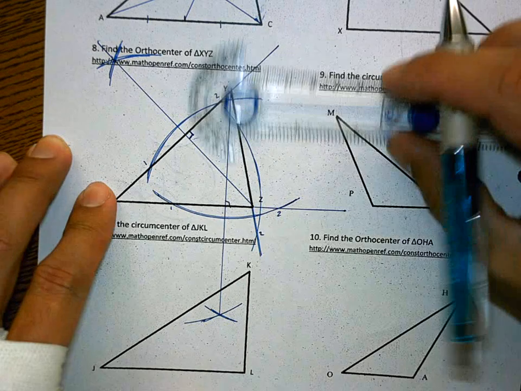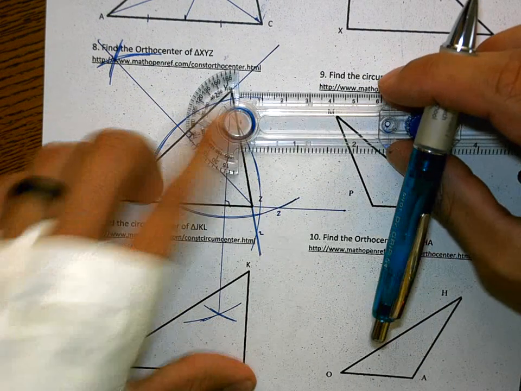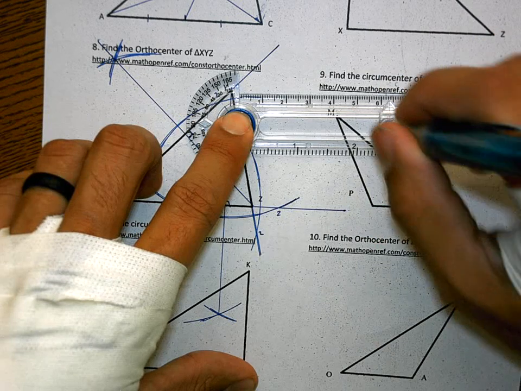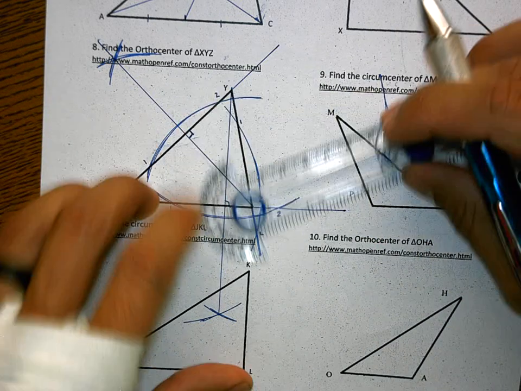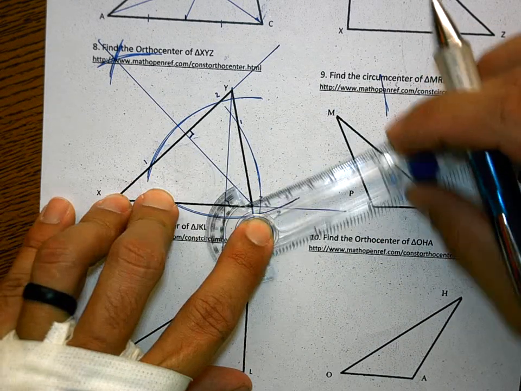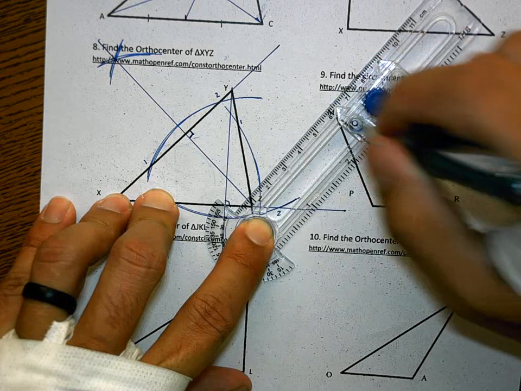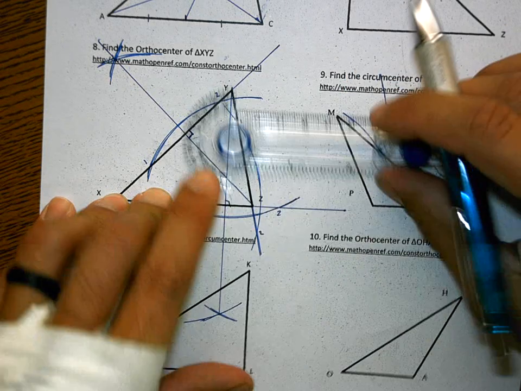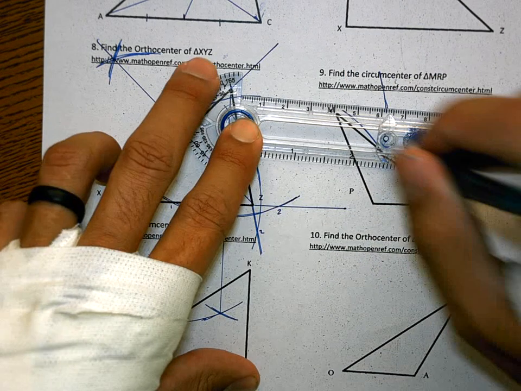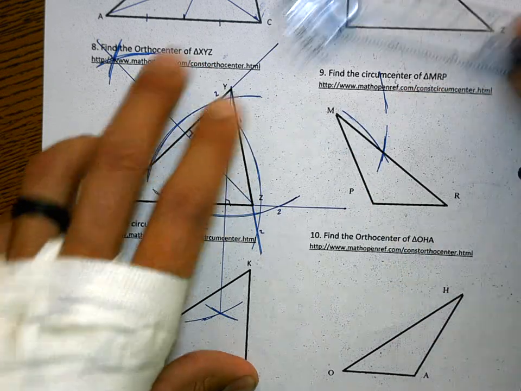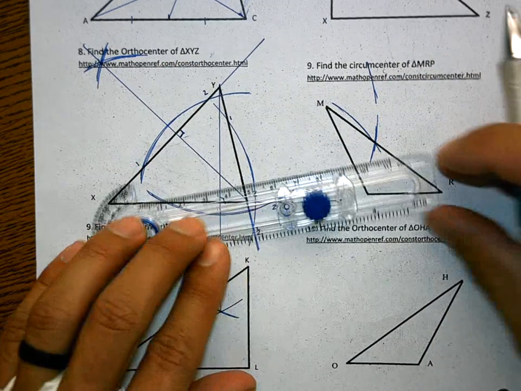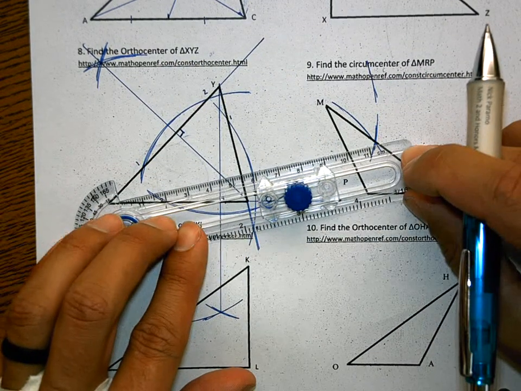Go over to the 1. Arc. Ooh, that wasn't even close. Arc. And then connect the lines. Ooh, I might need a longer ruler.